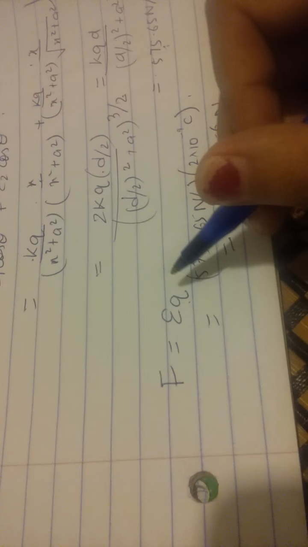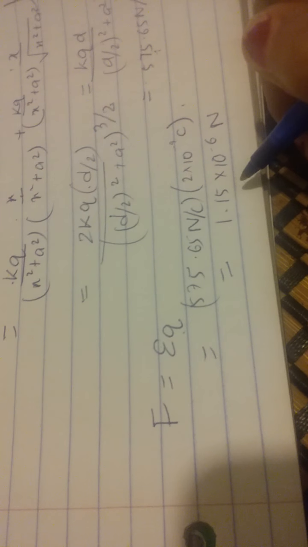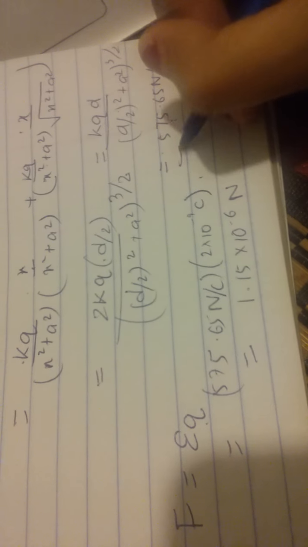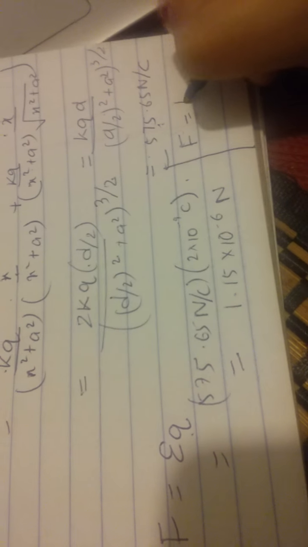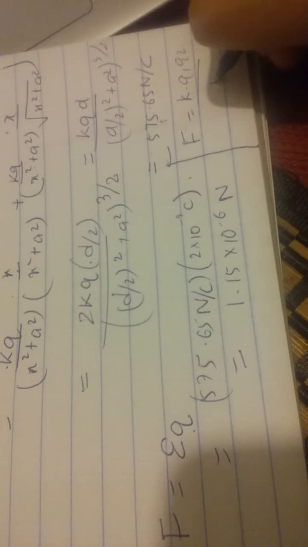Now to find the electric force between the point charges, we just need to use our equation of force between the two charges, that is k times q1 q2 by r square, and just plugging in the values we'll get our answers. And we need to compare the result. I have made the calculation here, and our force is going to be 2.88 times 10 to the power minus 5 newtons. So the force due to the point charge is greater than the one we got for the dipole.